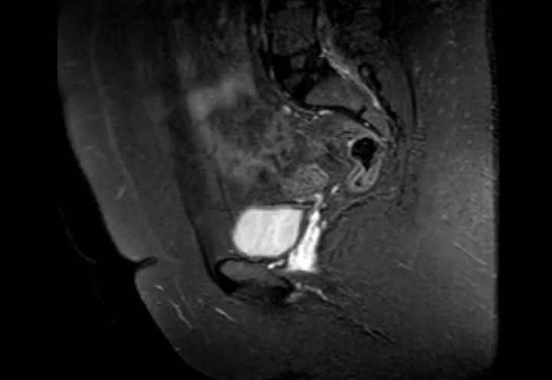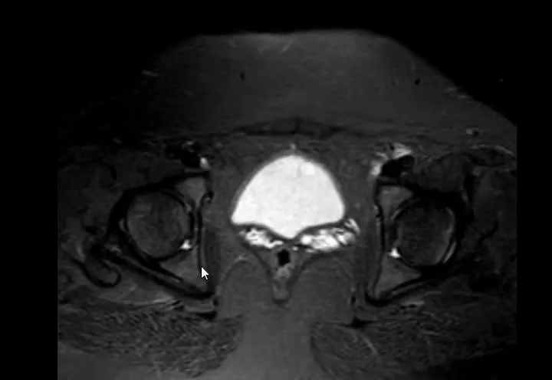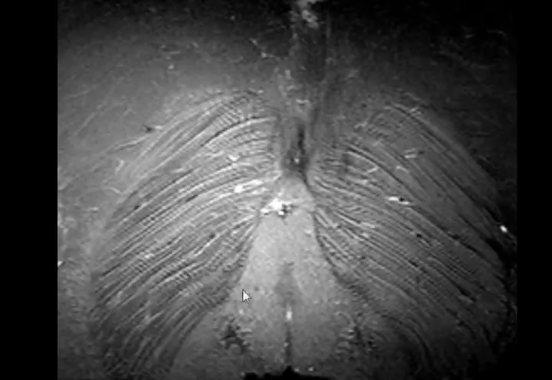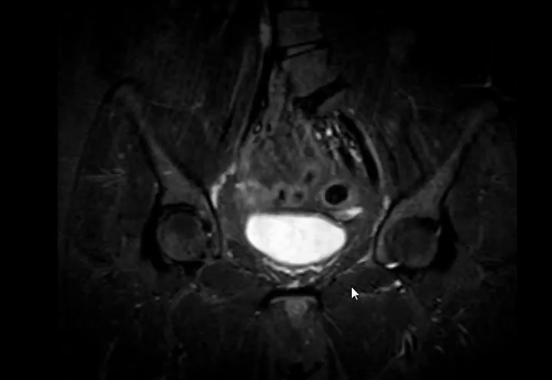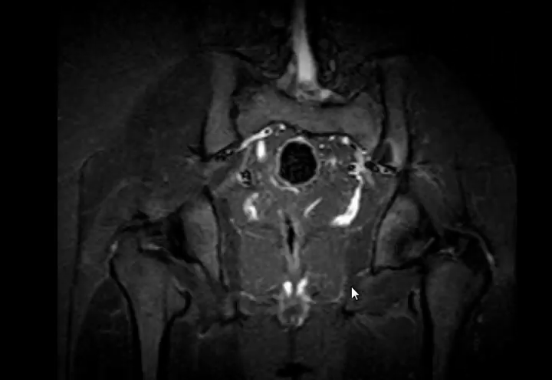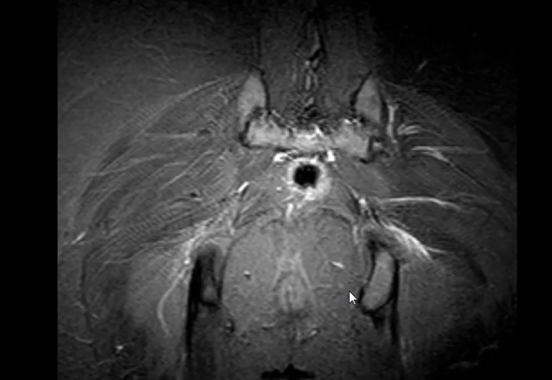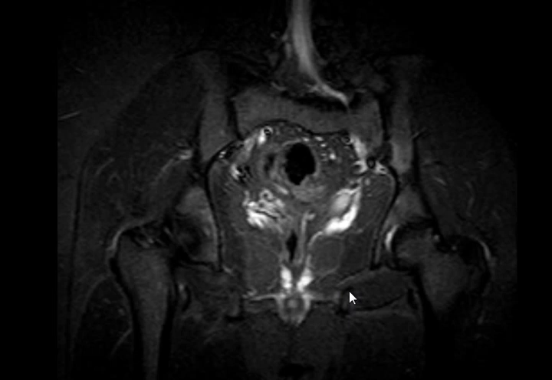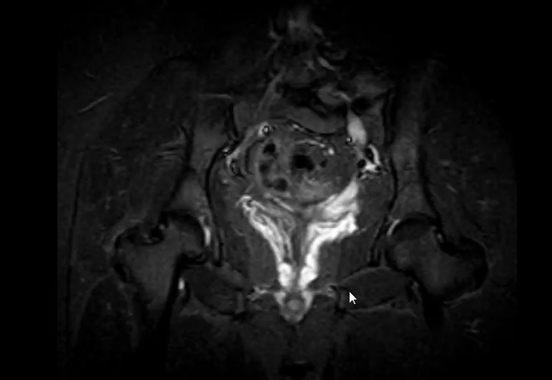So, what else? Look at the coronal. This is axial. And remember, whenever we have an MRI or a CT scan, we are responsible for everything in the image.